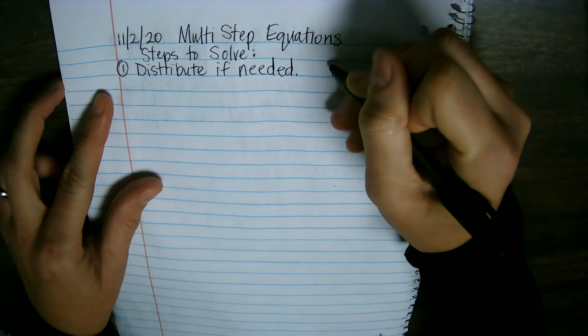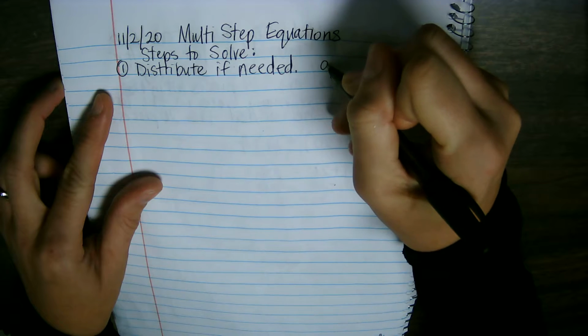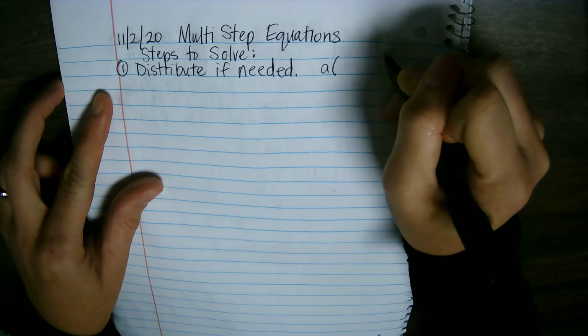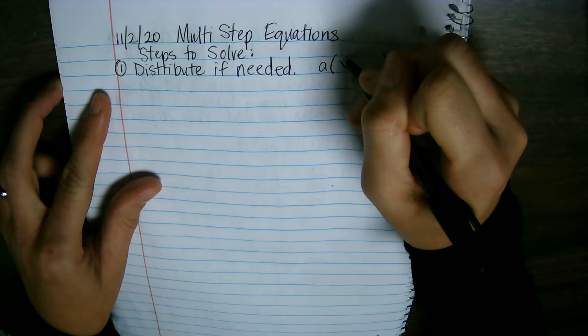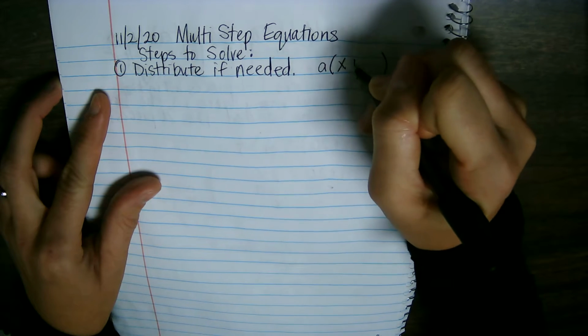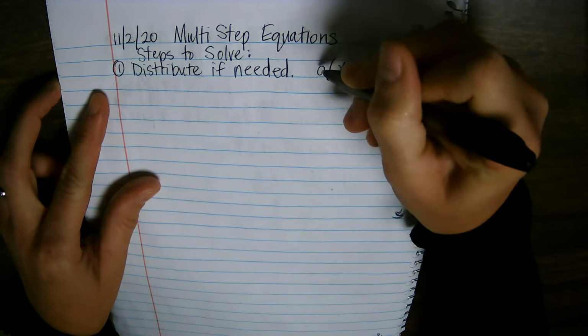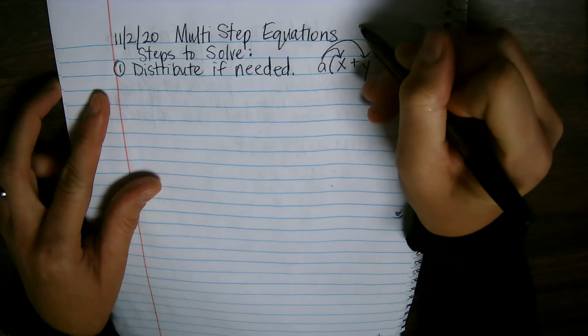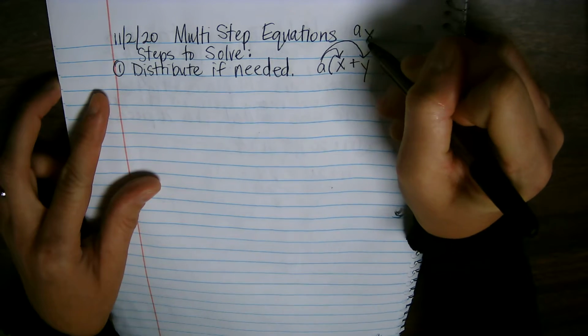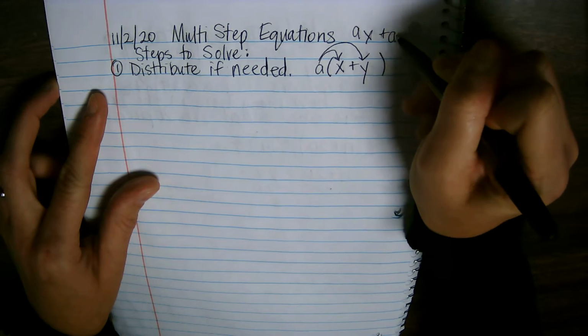Remember, if you have something here and it's on the outside of, say, x plus y, you're going to multiply it by both so that you end up with something like ax plus ay.